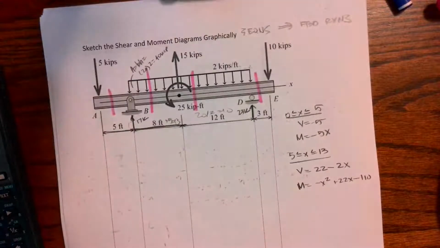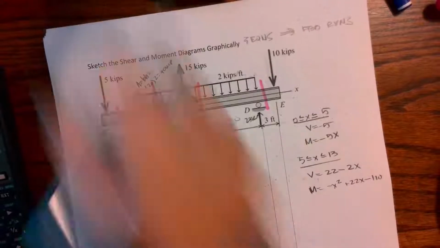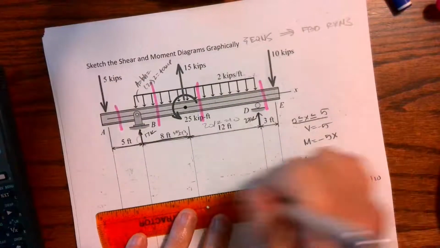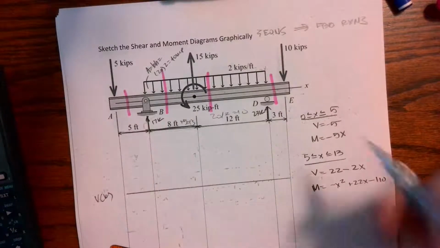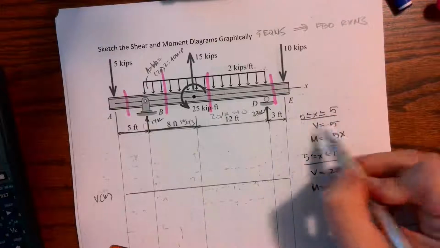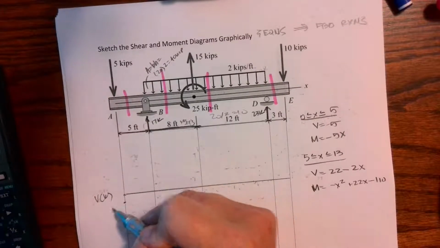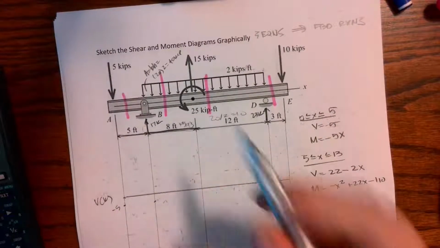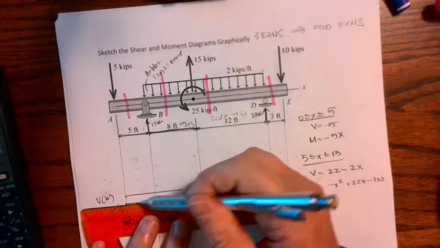Okay, and then when we're graphing these, we can plug in these values, and I can quickly see, oh gosh, look at that. If I'm looking at my shear, which is in kips, then if I'm at 0, I have negative 5. If I'm at 5, I still have a negative 5. And we'll be able to graph this as we go across.